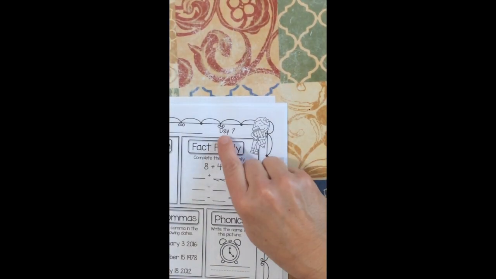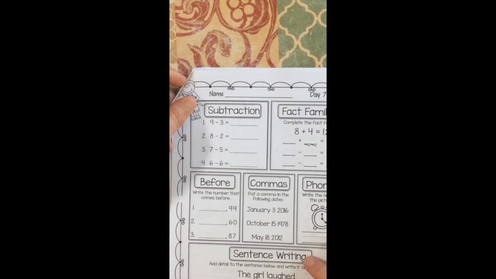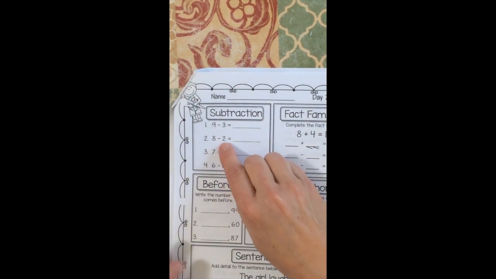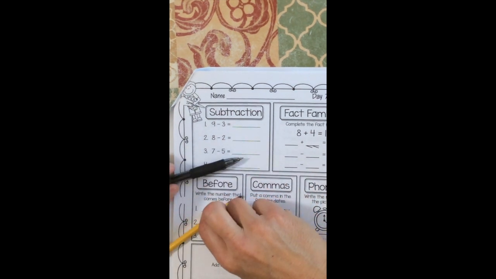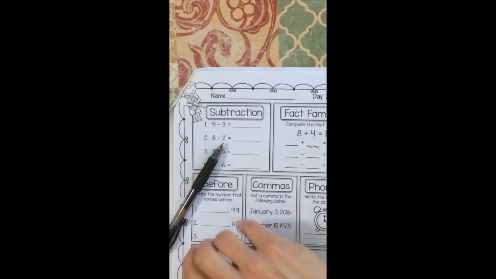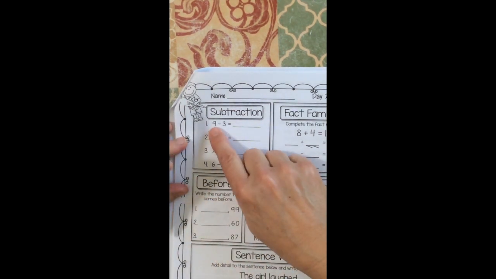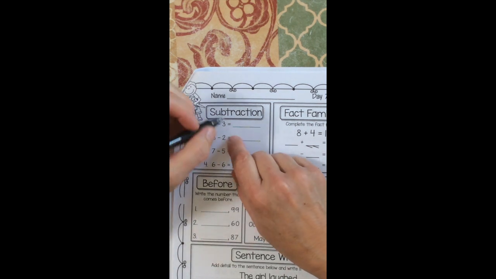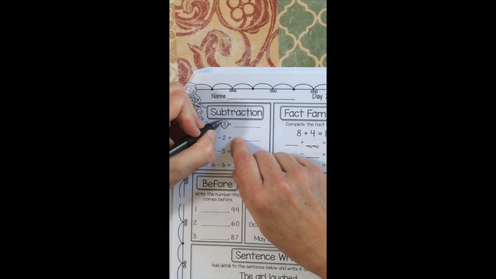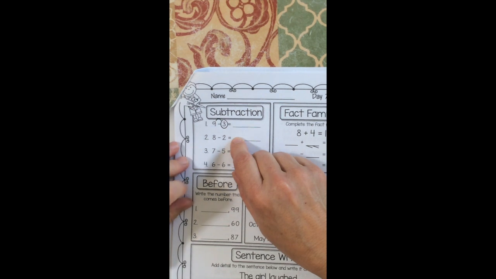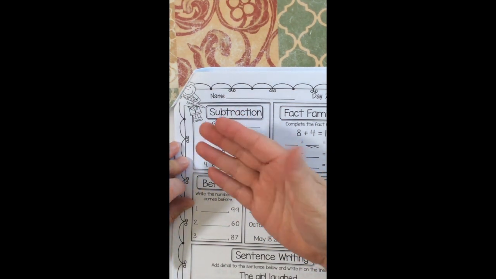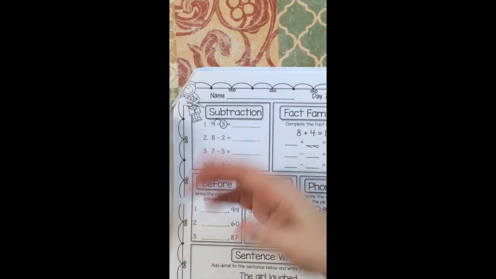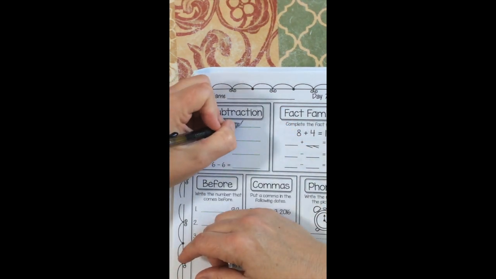Okay, we're going to be starting with day 7. So coming over here to subtraction. Let's see where we're going to be starting. You're going to be using a pencil. Mrs. Bess is going to use a pen so everyone can see. Remember, you use pencil. 9, take away 3. So I'm going to put 3 in my head and count up to 9. 3, 4, 5, 6, 7, 8, 9. So I have 6. I'm going to write a 6 right here.